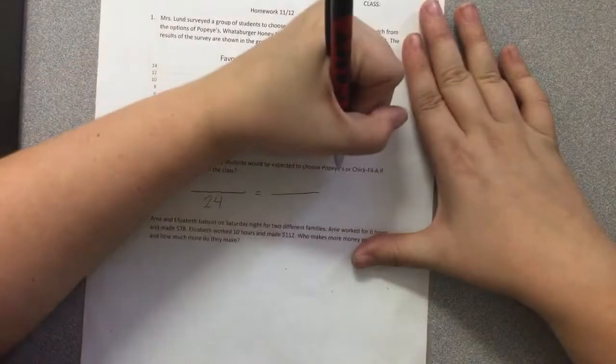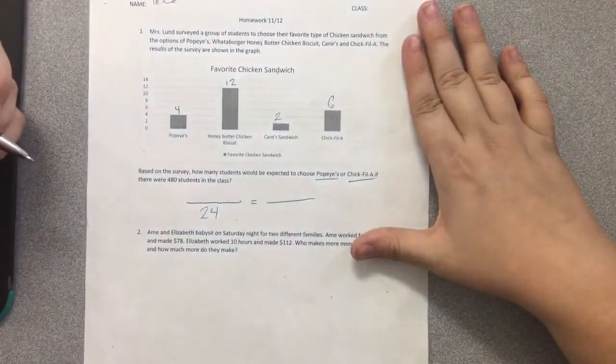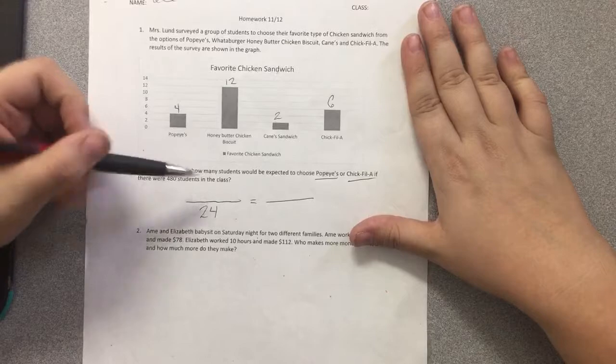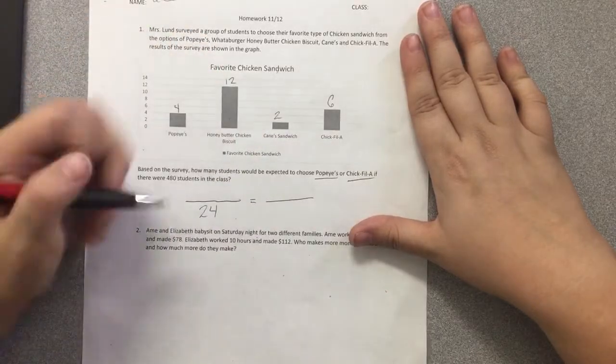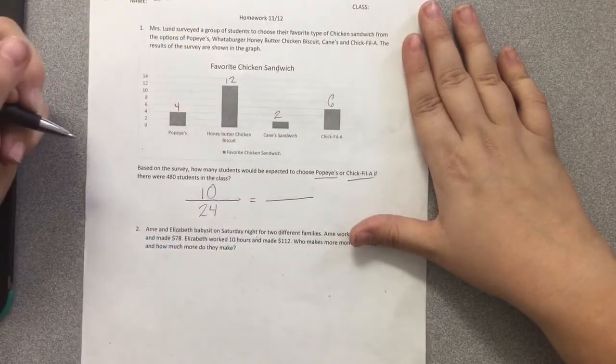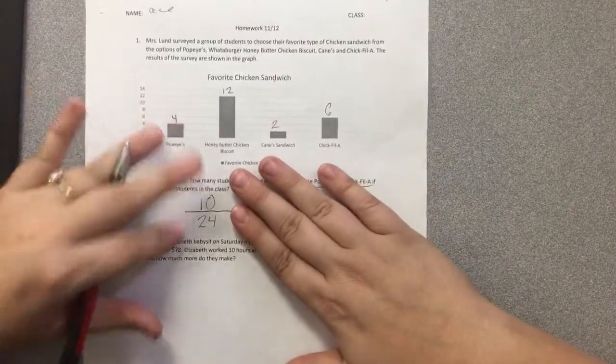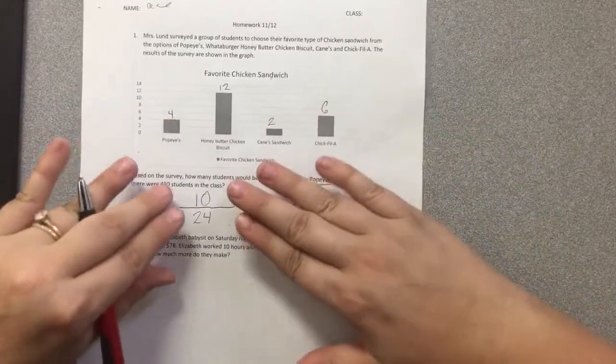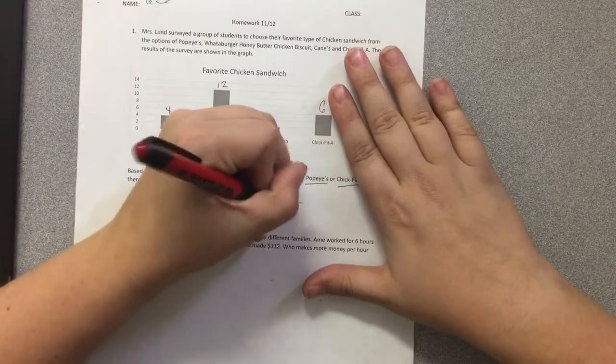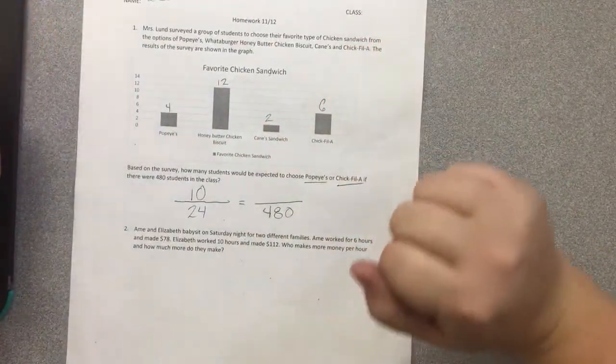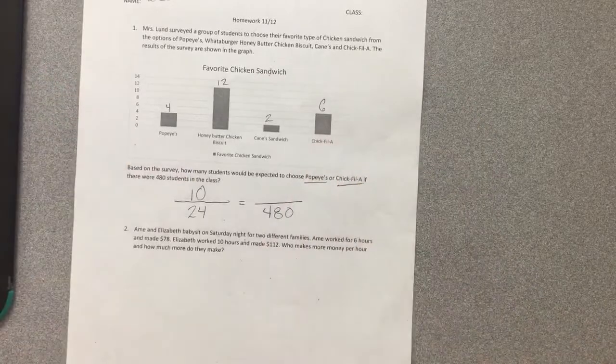Now we're looking at those who chose Popeyes or Chick-fil-A. We had 4 choose Popeyes and 6 choose Chick-fil-A. So that's a total of 10. That's our current ratio. We need an equivalent ratio that is 480 students. It's out of 480 students. So if you've noticed, we have 2 equivalent ratios, but we're missing a piece, which makes this a proportion.